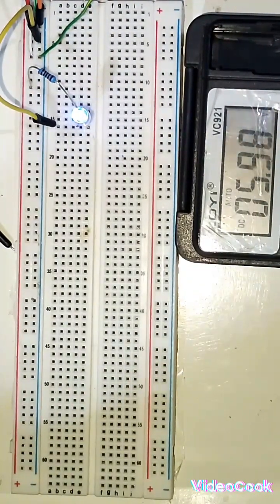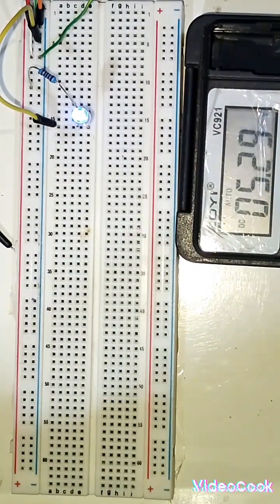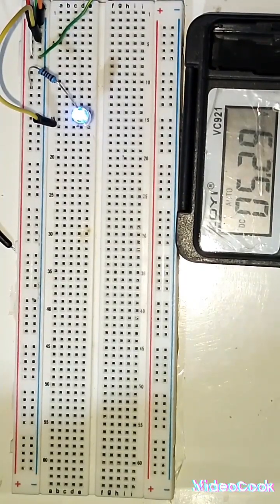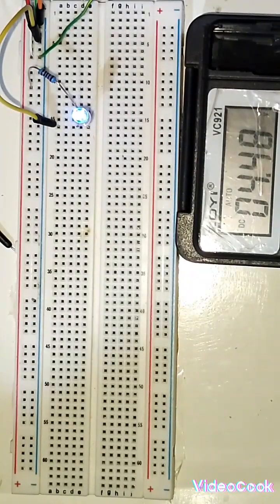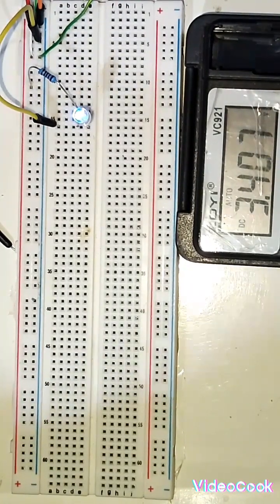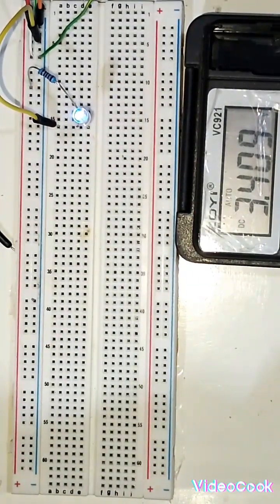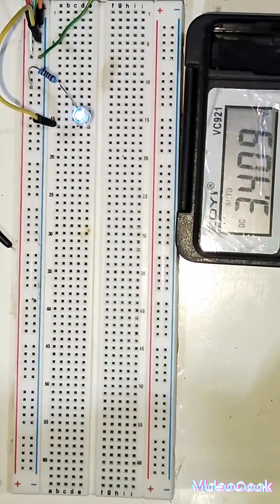You see the brightness of the bulb is reducing, and this is 5.3. You see the brightness of the bulb. So I'm going to take it down to 3 volts. This is 3.4 volts. And you have noticed that the brightness of the bulb has reduced.